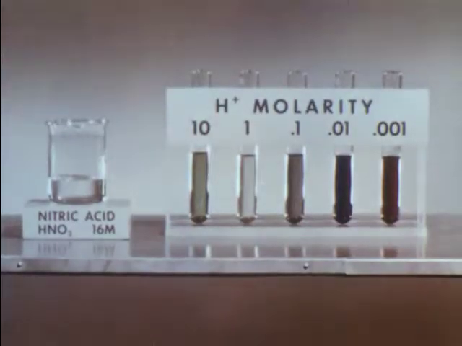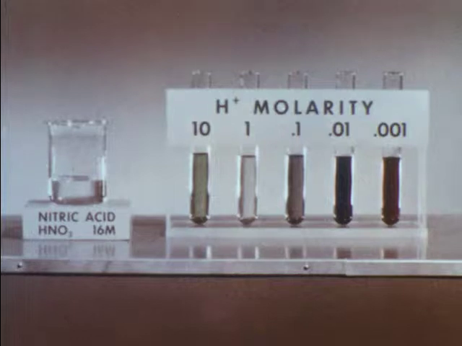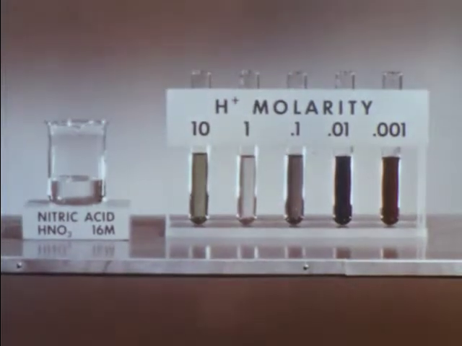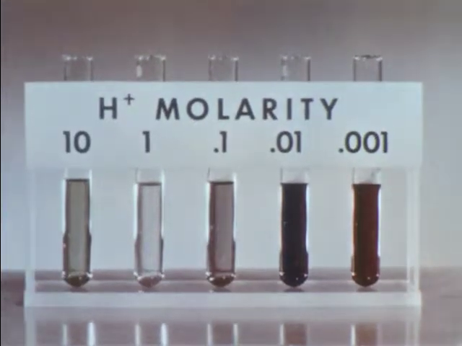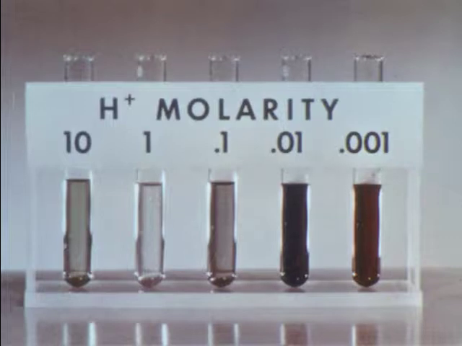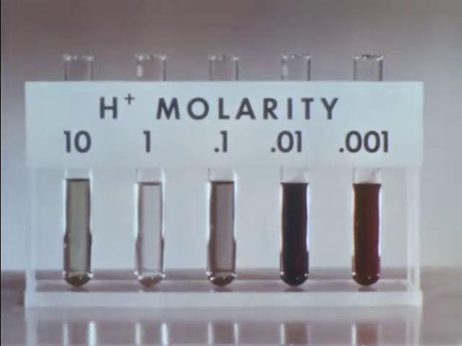Let's investigate this acidity using an acid-base indicator. Here we have a set of tubes containing solutions of varying acidity, each containing methyl violet as an indicator. Note that the color varies from green to violet as the hydrogen ion concentration changes from 10 molar to 1/1000th molar.